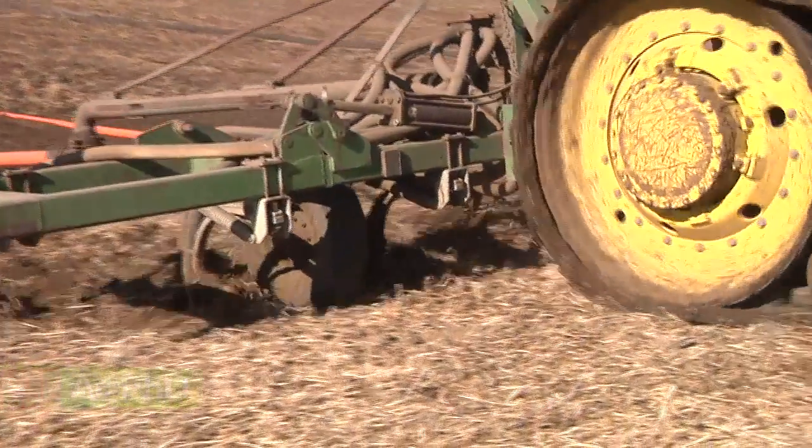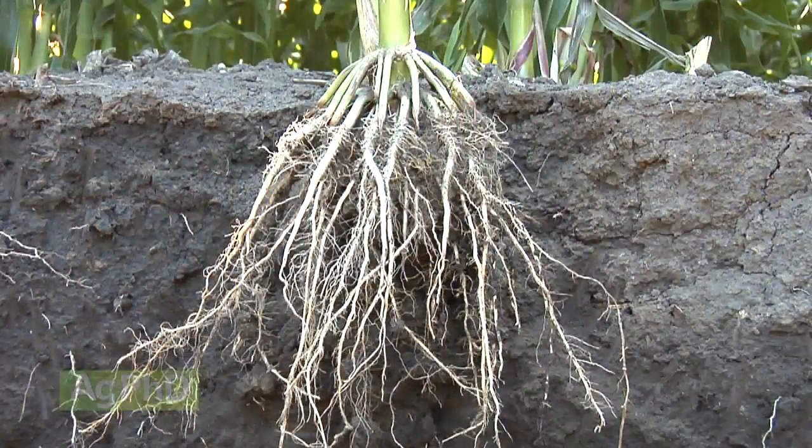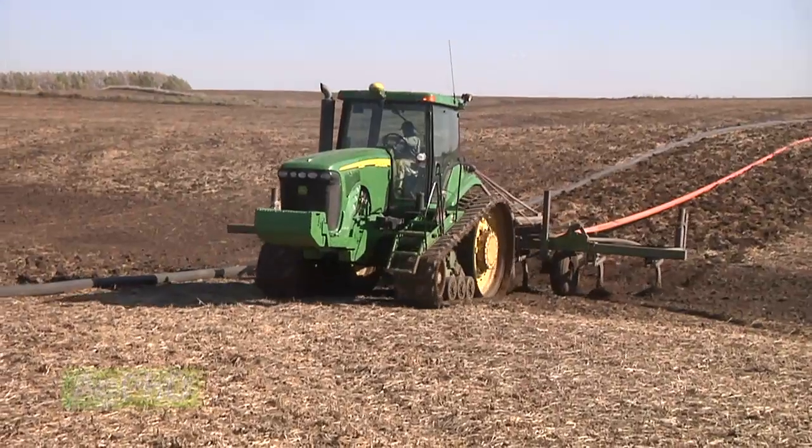So bury that manure down 4 to 6 inches or even more if possible. Then you can avoid some of those issues. And when we think about manure management programs, they're mainly concerned with the top 6 inches of soil. If you can bury that manure even deeper.